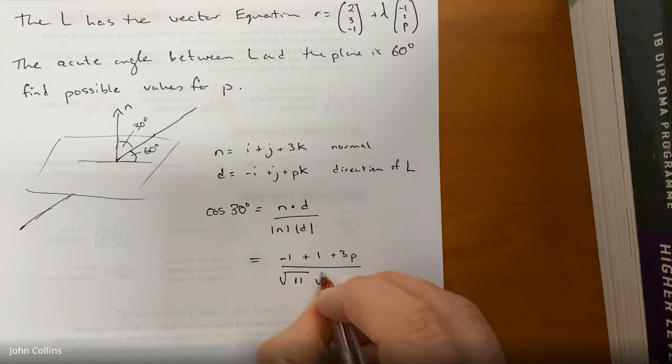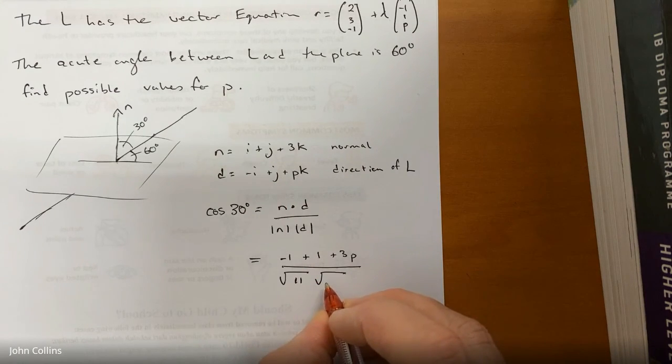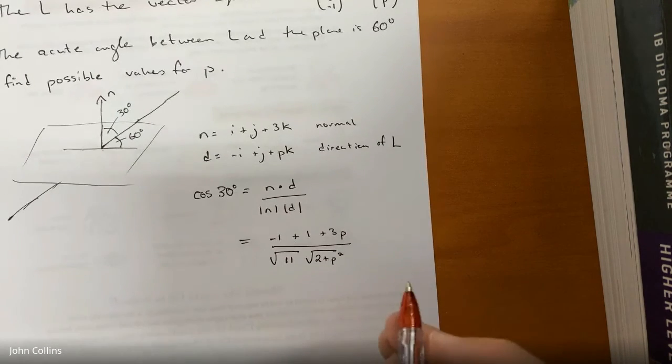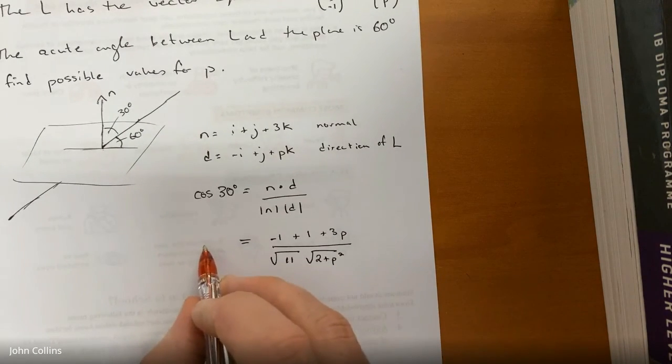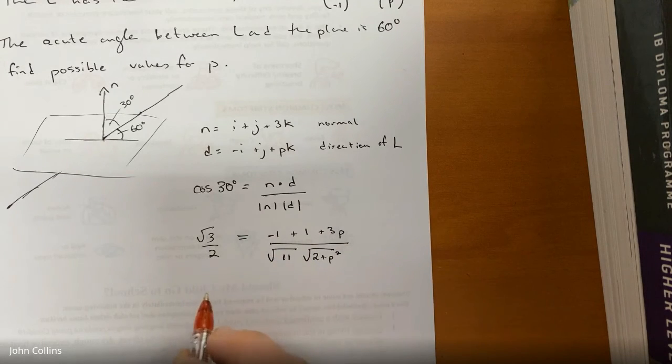And the square root of 2 plus p squared. Okay, and that equals cos 30. Of course, cos 30 is a known angle. What would that be? That is root 3 over 2.